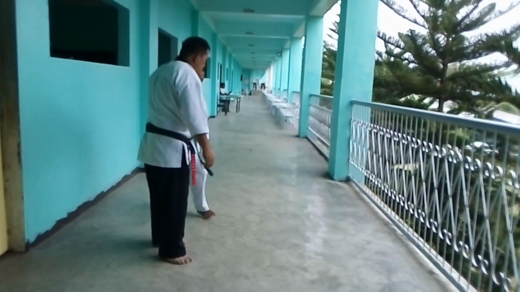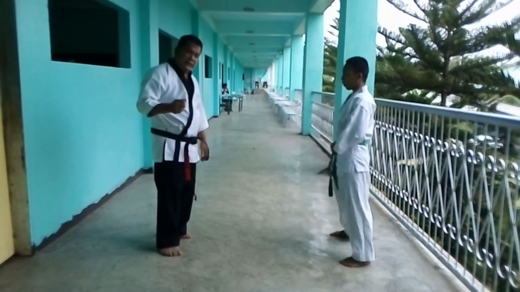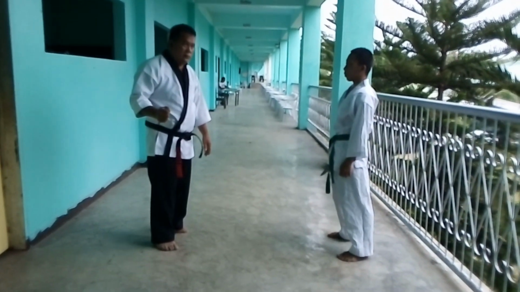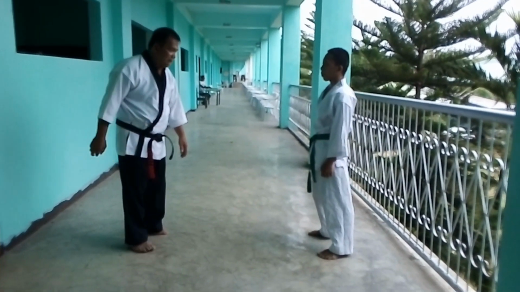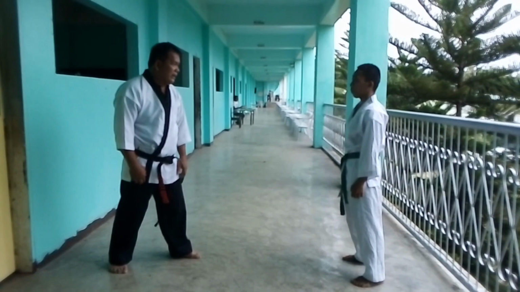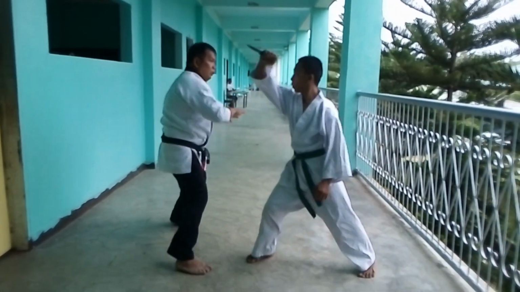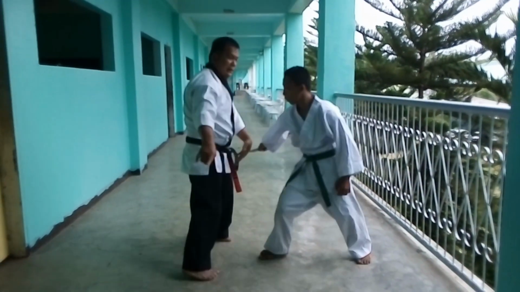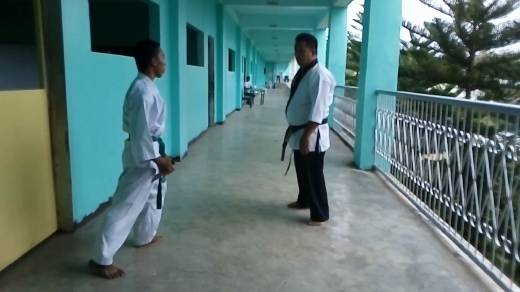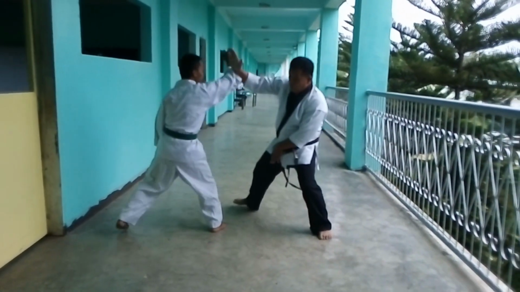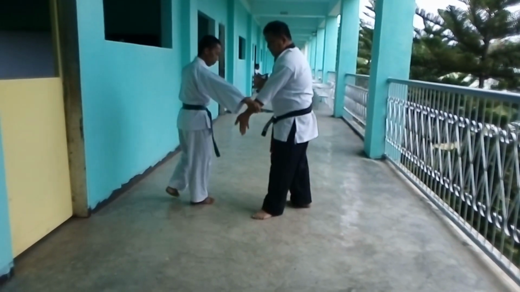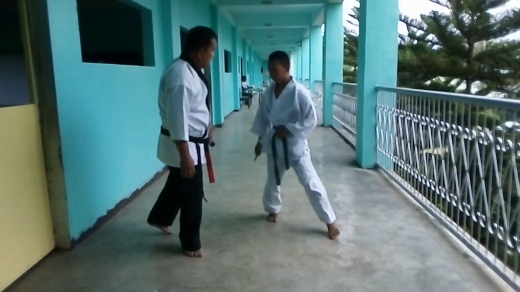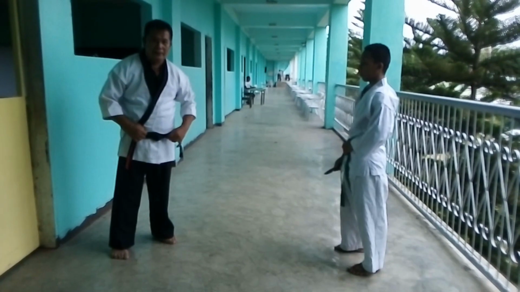You have to sit a little bit aside so that you will not be hit by the knife. Okay, again, number 1, 1, 2, 3. Again, this side. 1, 2, 3. So we make it very simple because this martial art is simplified.